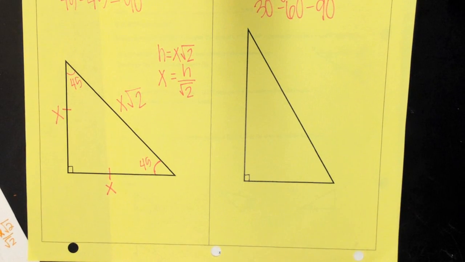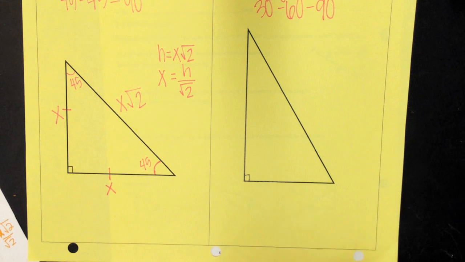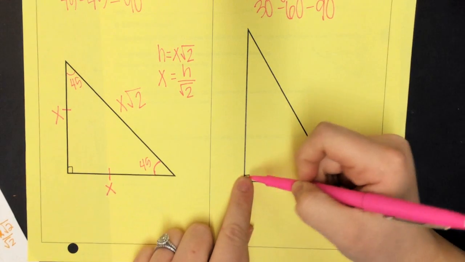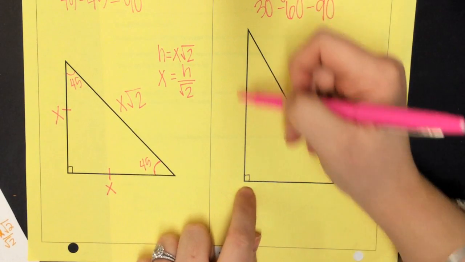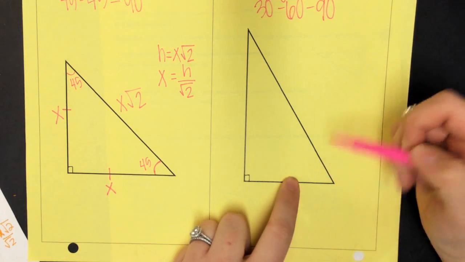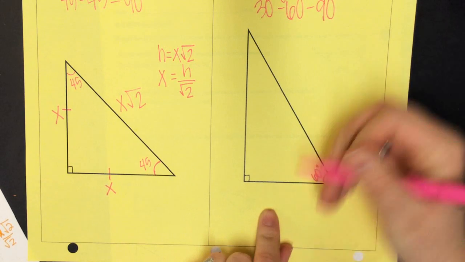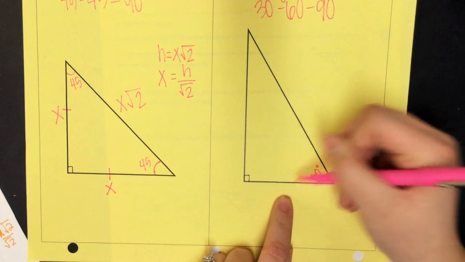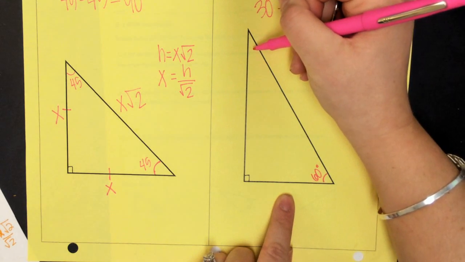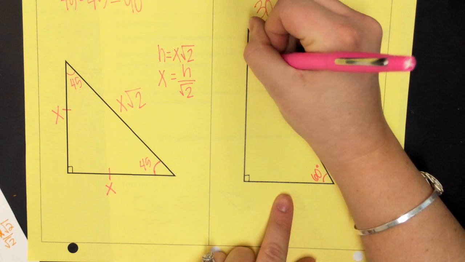But how do I know how to label the other two? 60's bigger, so it goes with the bigger side. 90 goes with the longest side. This is the second longest side, so across from it should be 60. This is my shortest side, so across from it should be the smallest angle, which is 30.